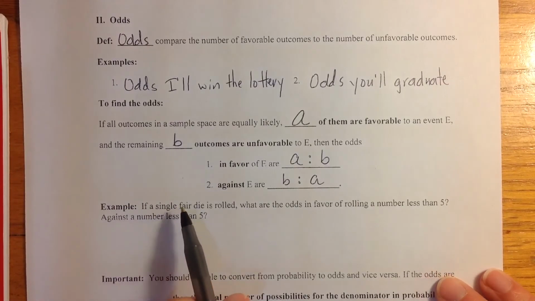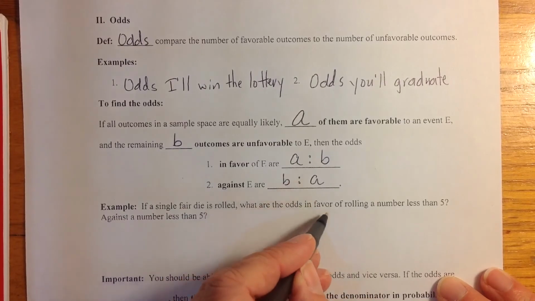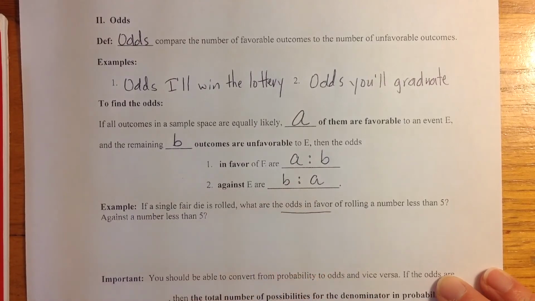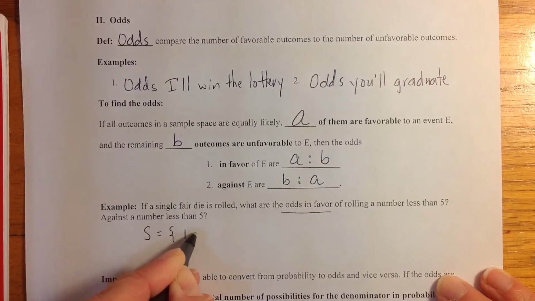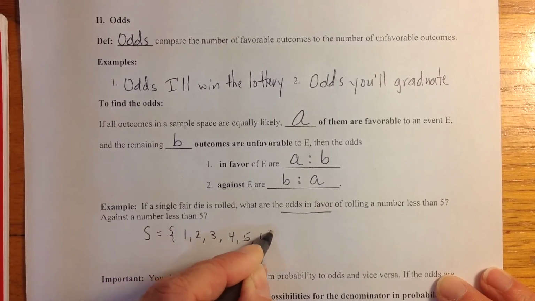If a single fair die is rolled, what are the odds in favor of rolling a number less than 5? So first, let's look at our sample space. Our sample space would be 1 through 6.